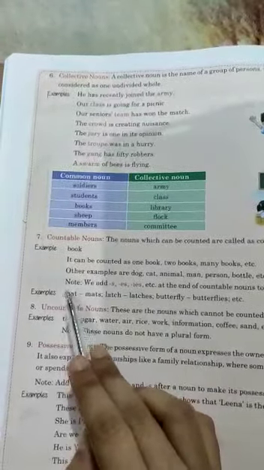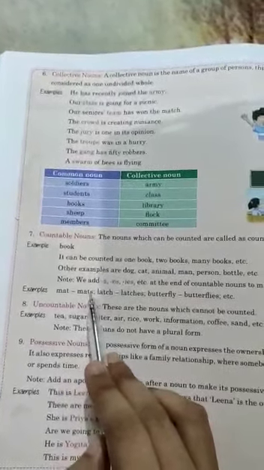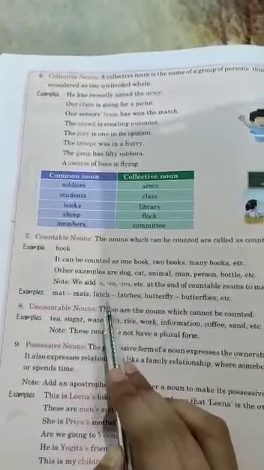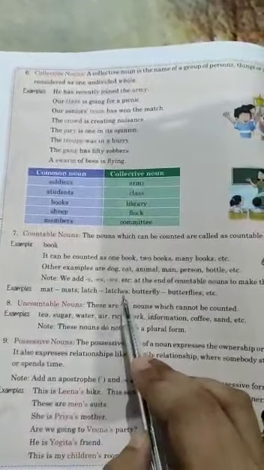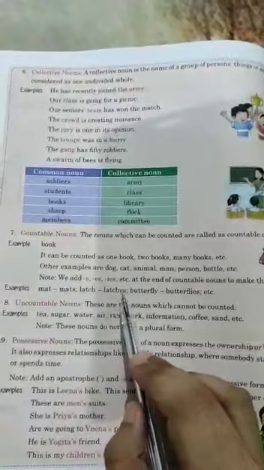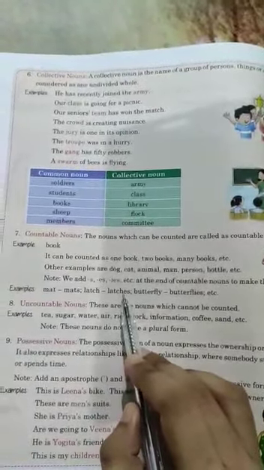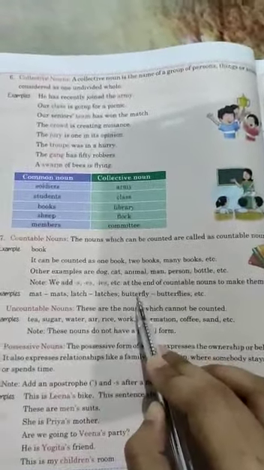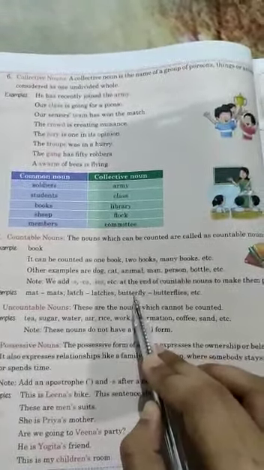To make it plural, we will add s. So it will be mats. Similarly, latch, we are adding es. So latches is its plural. Butterfly is again a countable noun. If we want to make it plural, we are adding ies to the word, butterflies.